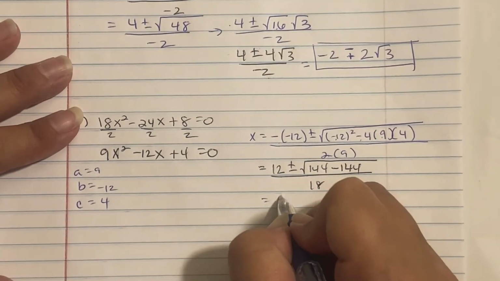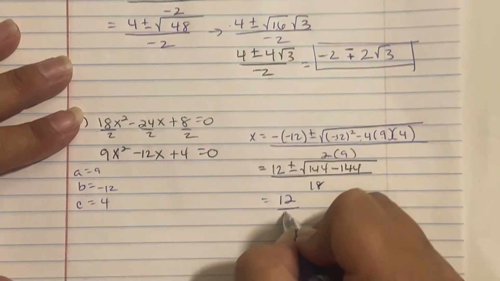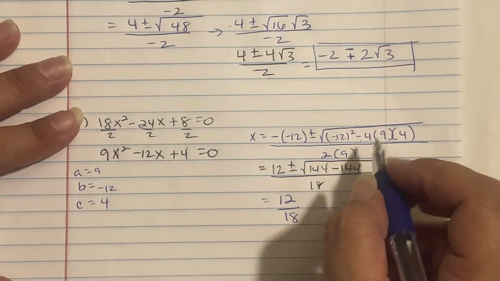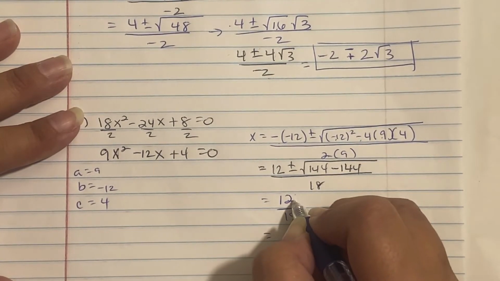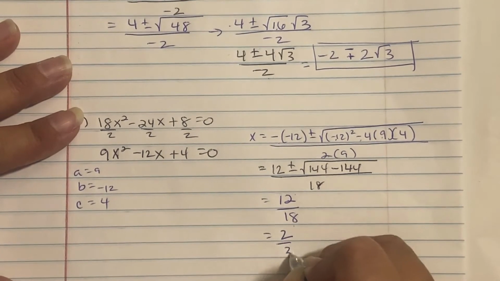So notice that inside here, we get 0. So I'm just going to write 12 over 18 because we don't have a plus and minus of something. That's nothing there. So then all you've got to do is reduce 12 over 18. 6 goes into both of them. 6 goes into 12 twice. 6 goes into 18 3 times. So our x is 2/3.